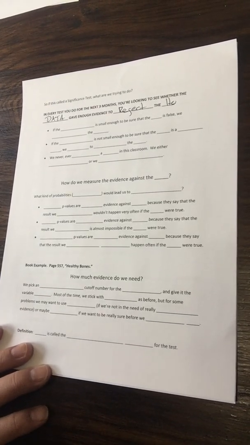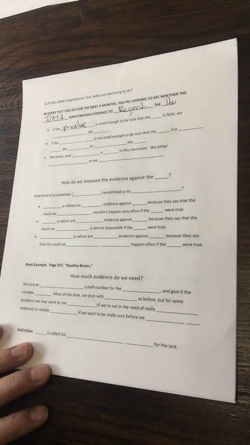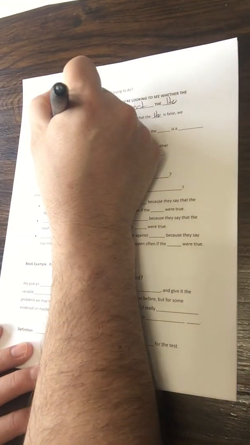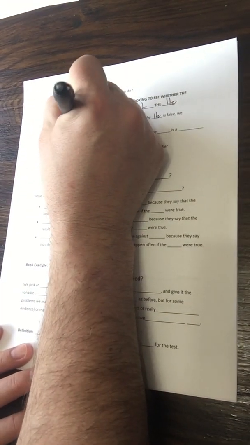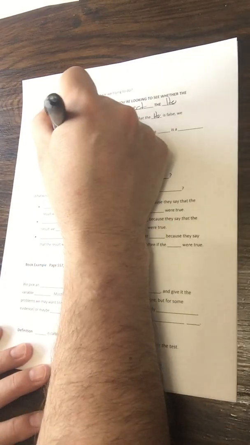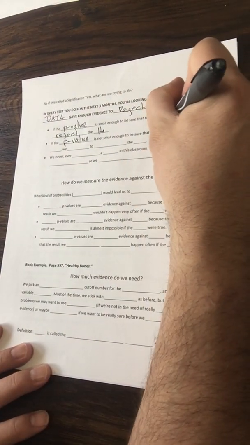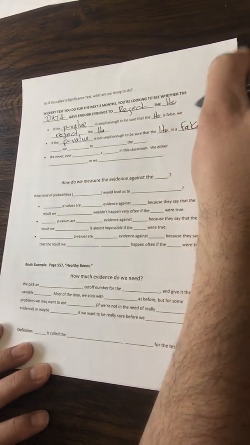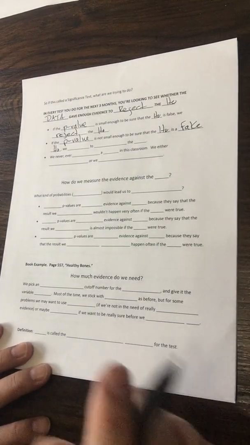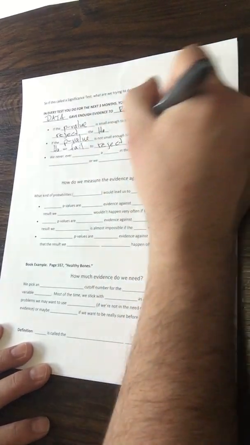We're rejecting H0s, people. If the p-value, the probability that the statistic would be that far away, is small enough to be sure that the H0 is false, we conclude our test by saying we reject the null hypothesis. Reject the H0. The second one, if the p-value is not small enough to be sure that the H0 is a fake H0, then here's how we conclude our test. We fail to reject the H0.